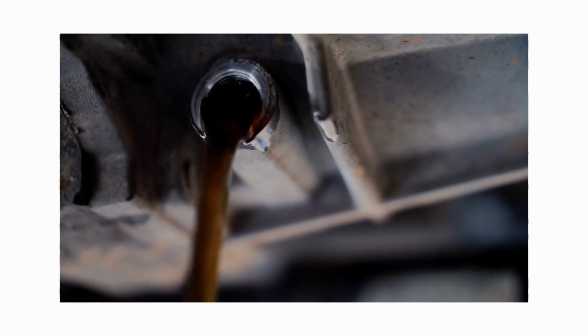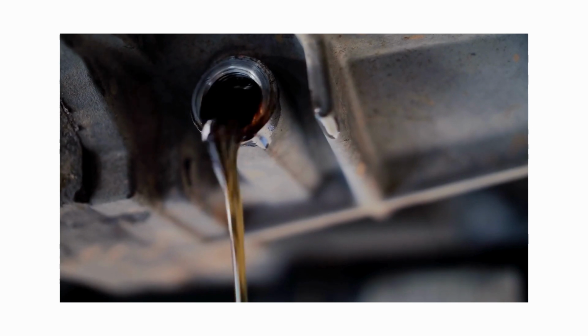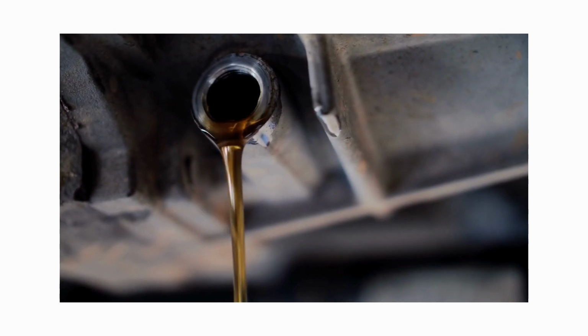Now there's a pan at the bottom of the engine. It holds all the oil in. You need oil to keep the engine lubricated so the engine stays cool, otherwise it'll seize up. And what you do is you have that cap on the bottom, you unscrew the cap, and the dirty oil comes out. This is how they change oil in cars.